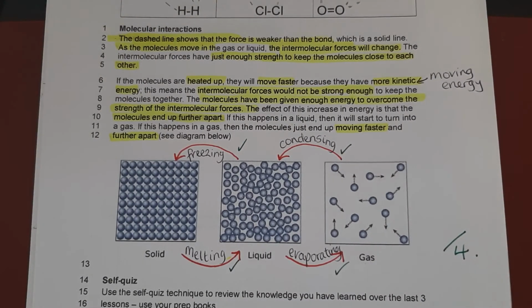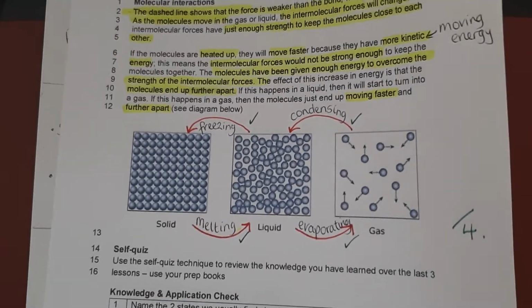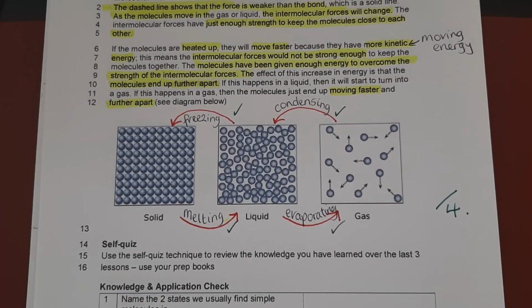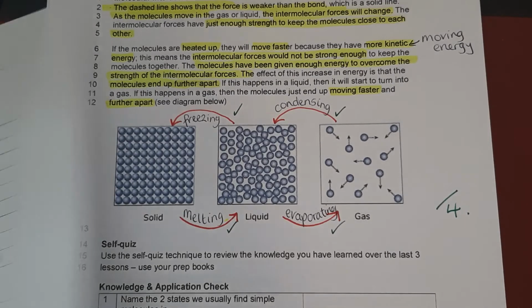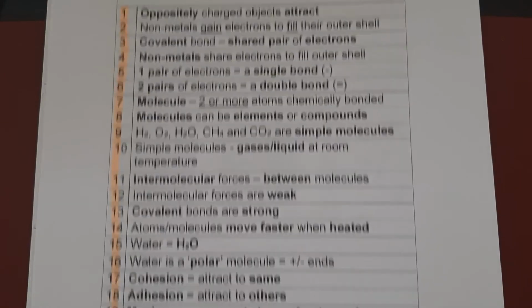And now we're going to have a little self-quiz, where you are going to review the knowledge you've learned over the last 3 lessons. What I strongly recommend is you get someone at home to quiz you, and one of the best ways of doing this is by using your knowledge organiser.